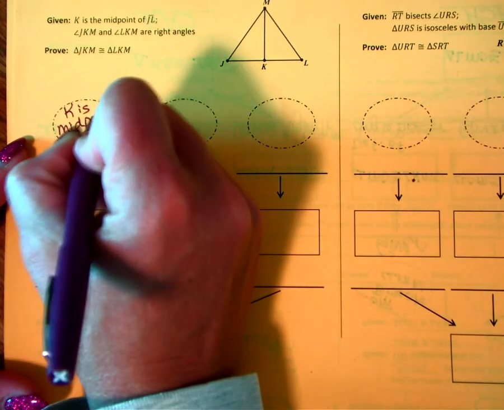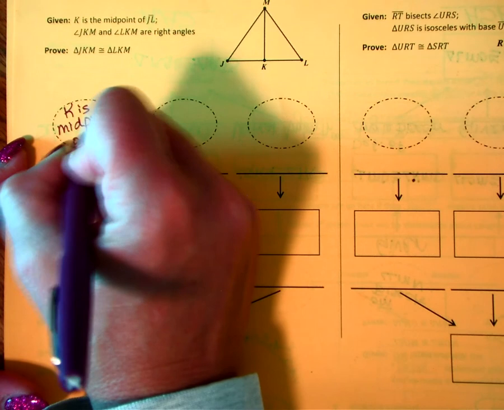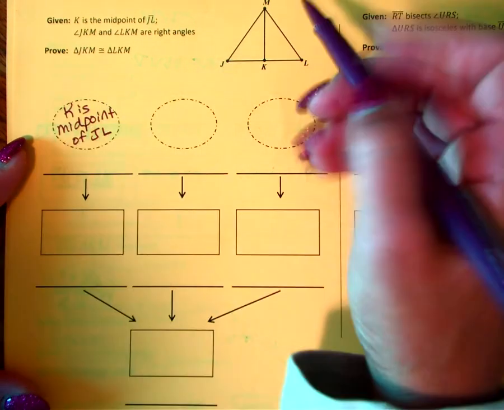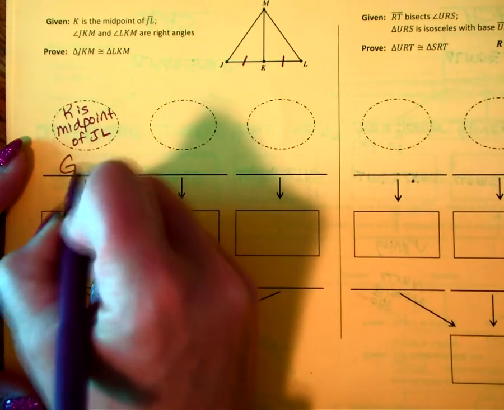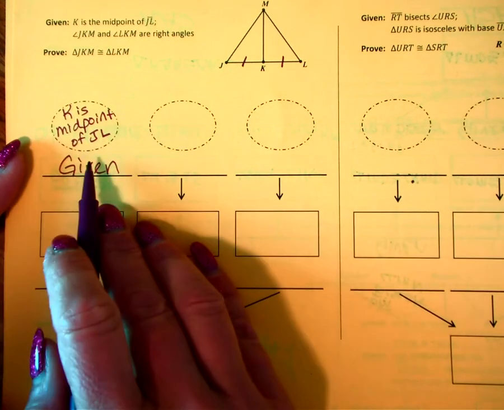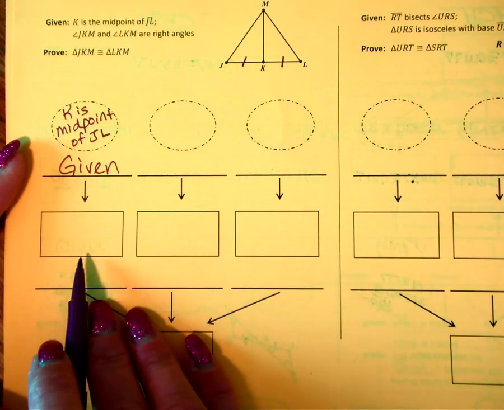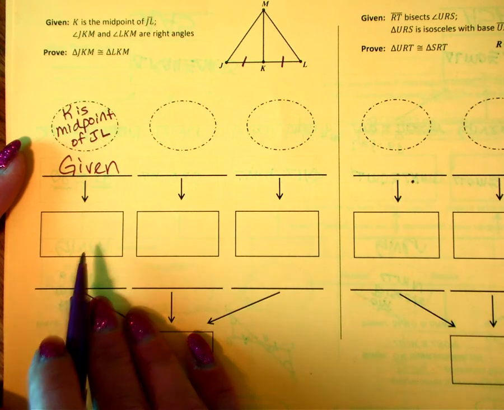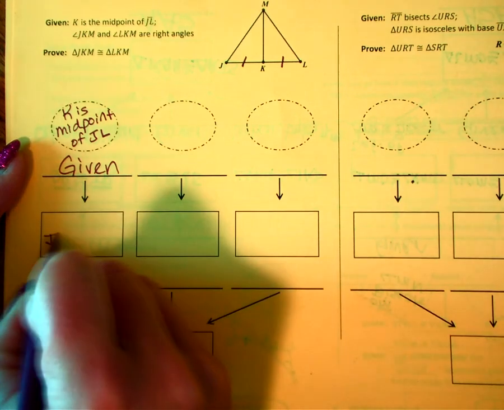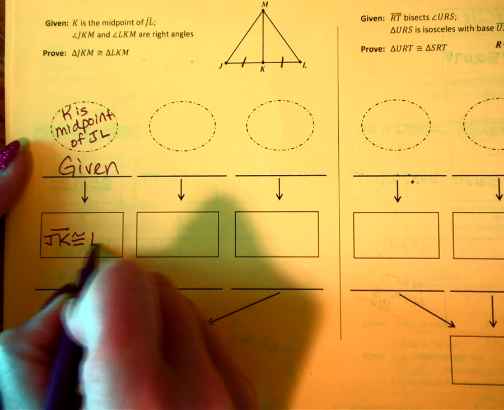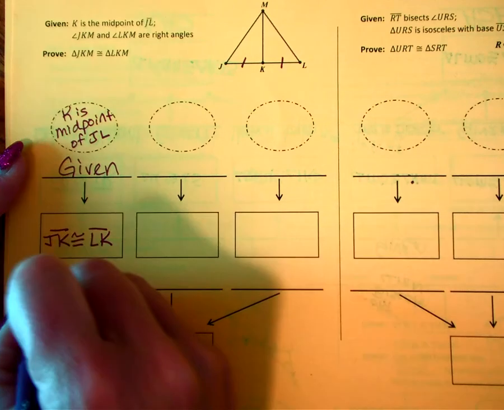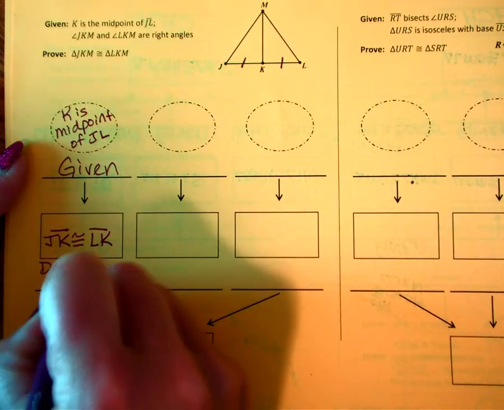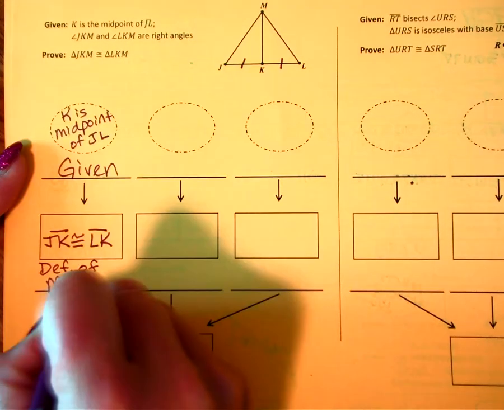K is midpoint of JL. K is the midpoint of JL, so I'm going to mark on there. Okay, that was given to me, and because that was given to me, what can I find? What do I know from that? Okay, well, I know that segment JK is congruent to segment LK. Okay, and that is because of my definition of midpoint.